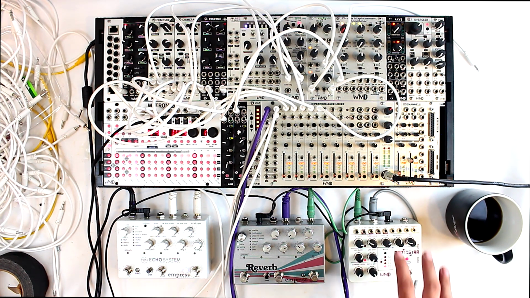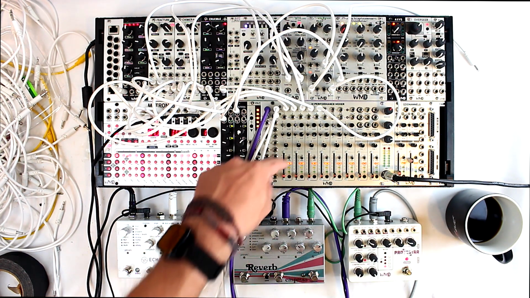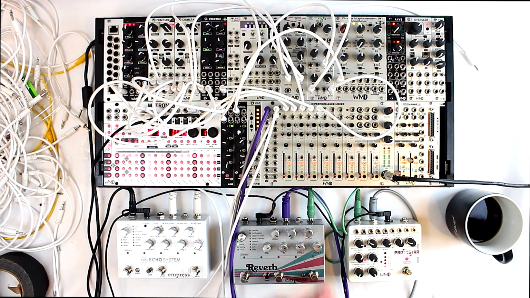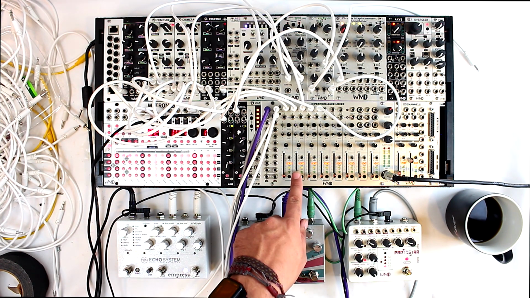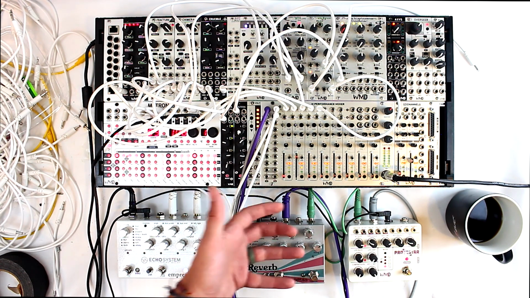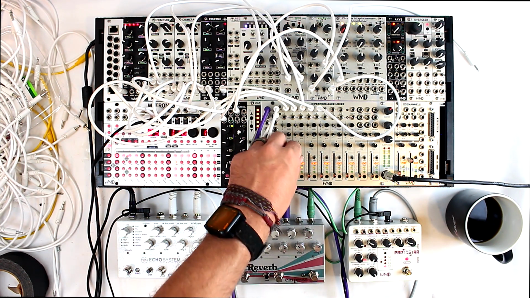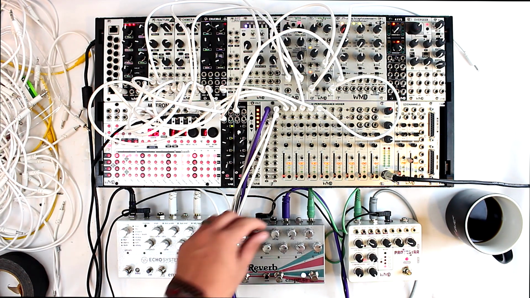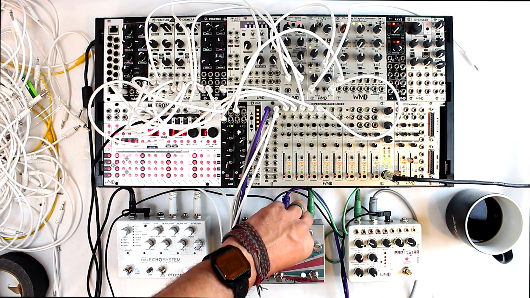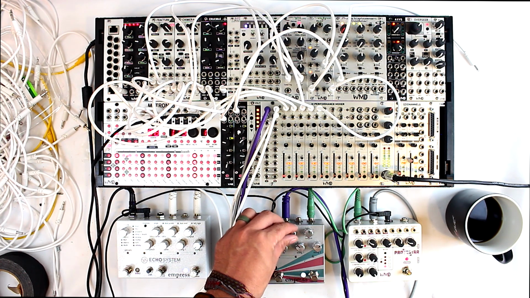This is 100% wet of the filter sound. Now if I move it to post, we're not going to hear anything until I turn up the fader. And now we're hearing that dry sound plus the effect. This can be really useful if you want to create a crazy reverb swash and you don't really want to hear the instrument.